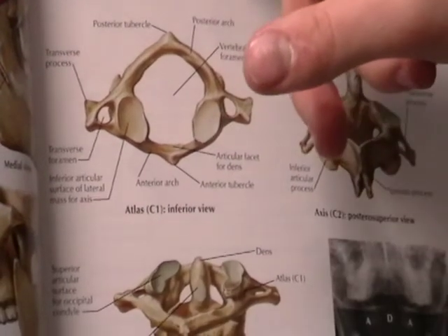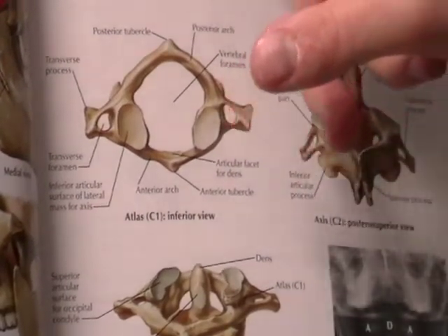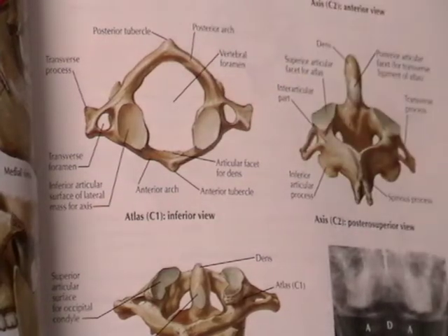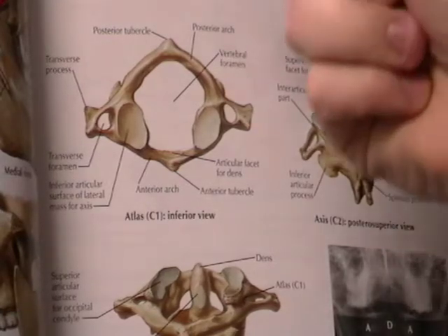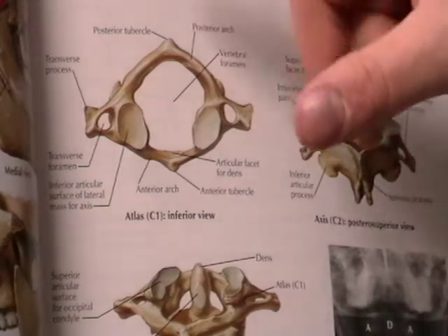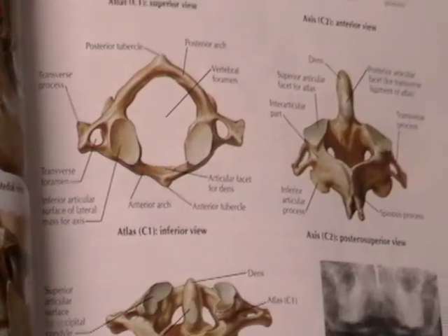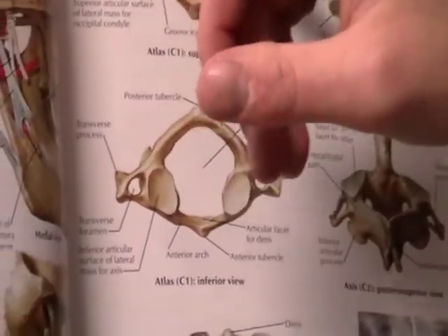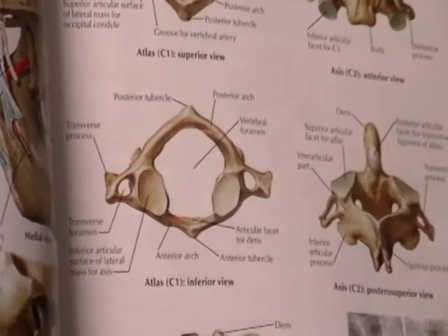And then there's also going to be an inner open portion called the vertebral foramen. Now remember, a foramen is an opening in a bone that nerves pass through. So right here, this is where the spinal cord is passing from the skull down into the spinal column. And all these little openings make up the spinal column. And then we have this rounded structure right here called the articular facet for the dens.